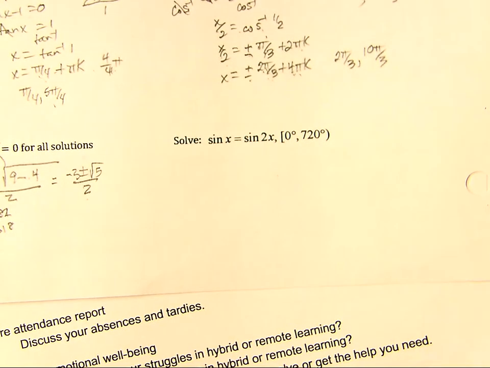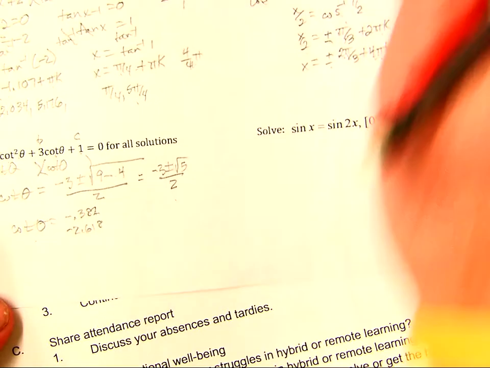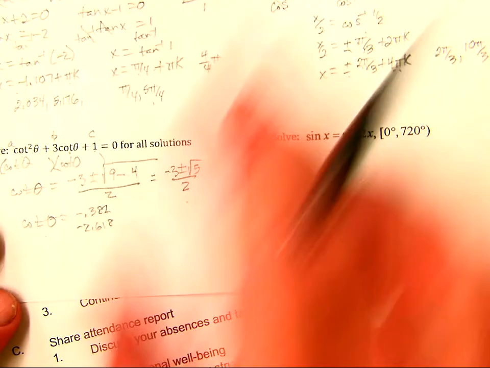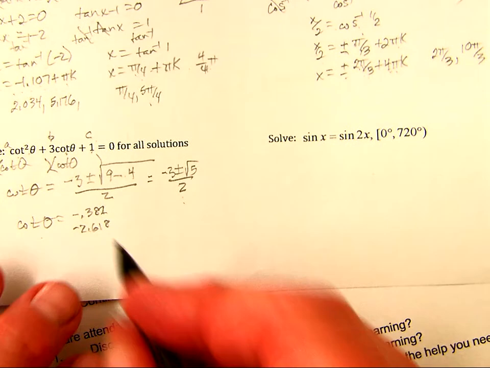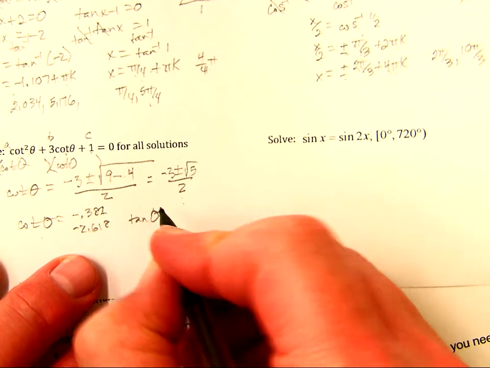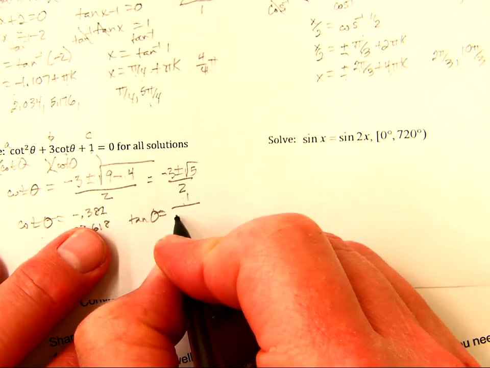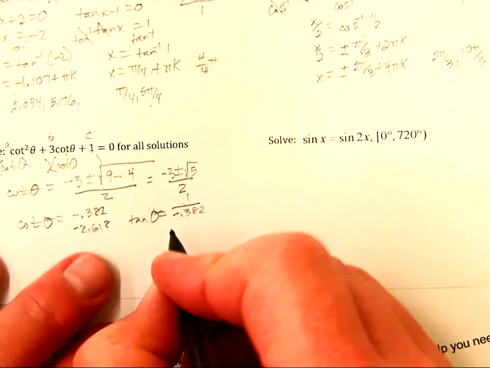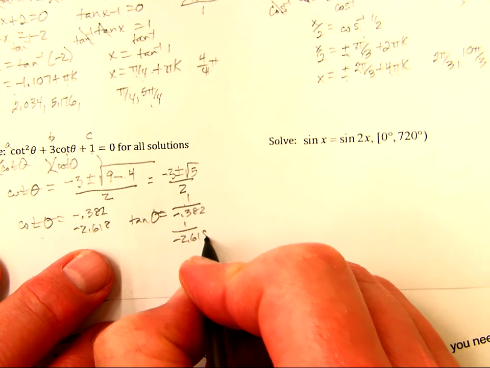So we had to do that in parts on our calculator there. Now notice this is cotangent. Well, we don't really like cotangent. We don't like the reciprocal functions. Let's look at the tangent. We know the tangent is the reciprocal of cotangent, so it could be 1 over negative 0.382 or 1 over negative 2.618.